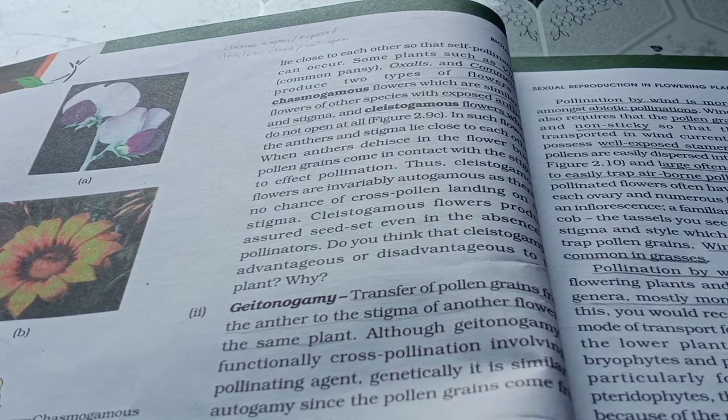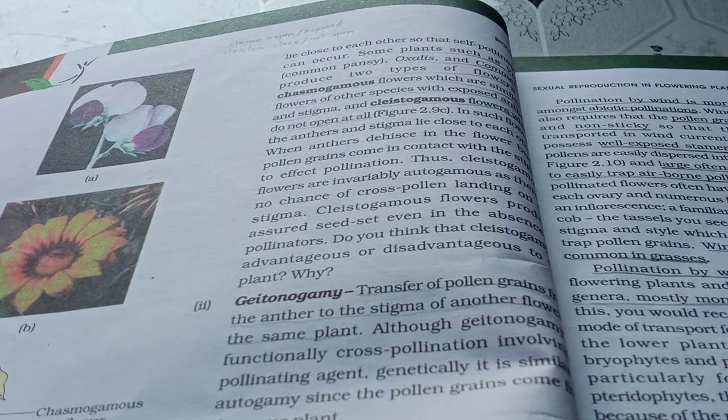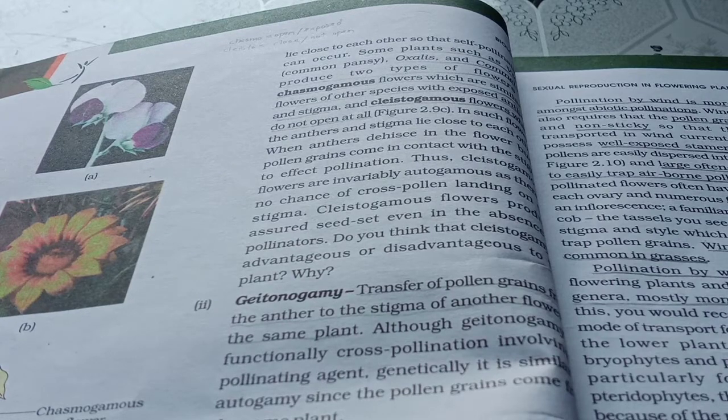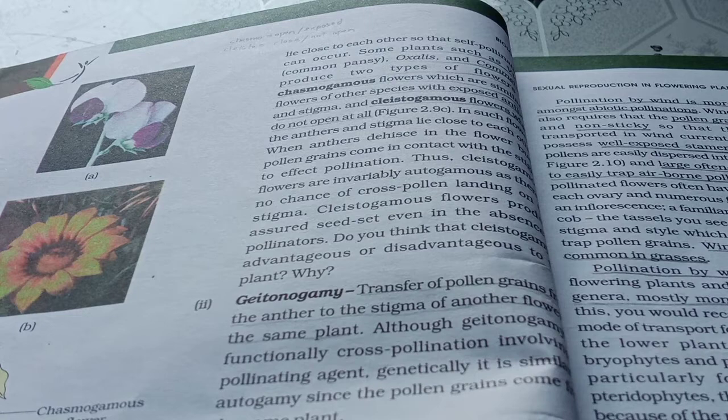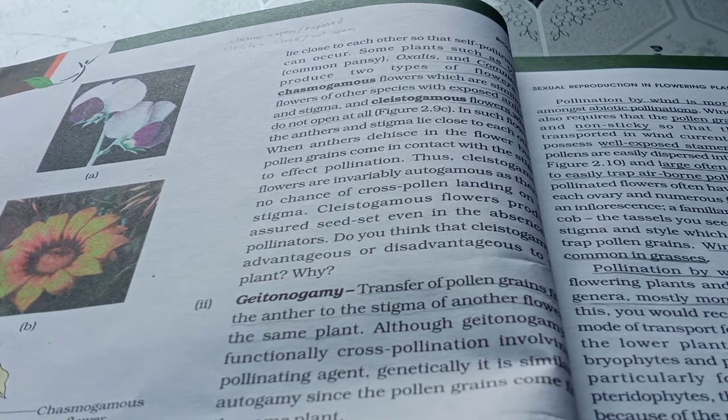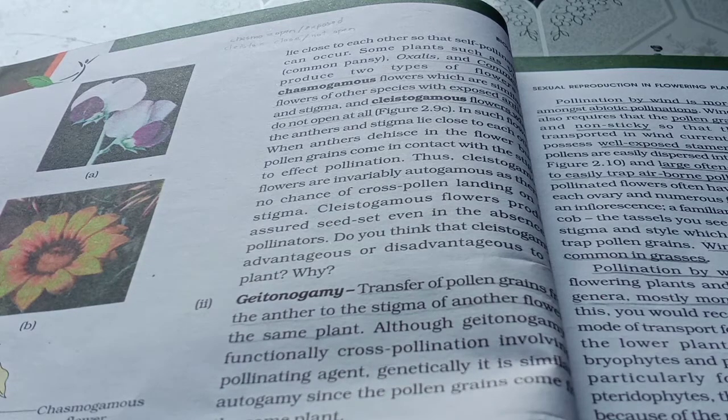Okay. And Chasmogamous flowers are very open. The flowers are open. So if you always open your door, some people can just come in and ask for water or something. They can just come in, right? So Chasmogamous flowers are more likely to do cross-pollination, and Cleistogamous flowers, as they are closed, they are always closed.